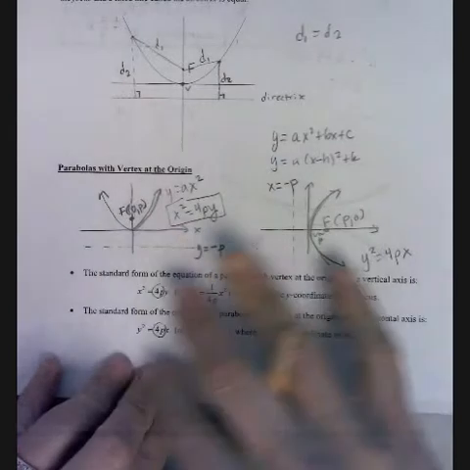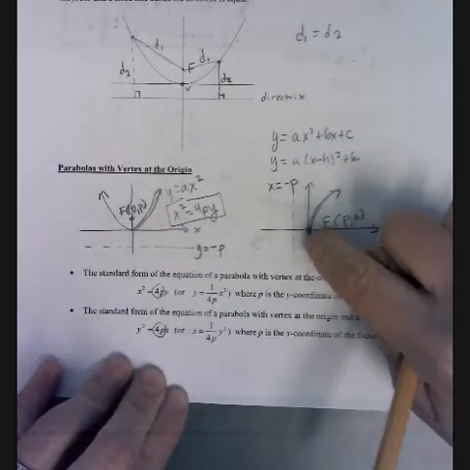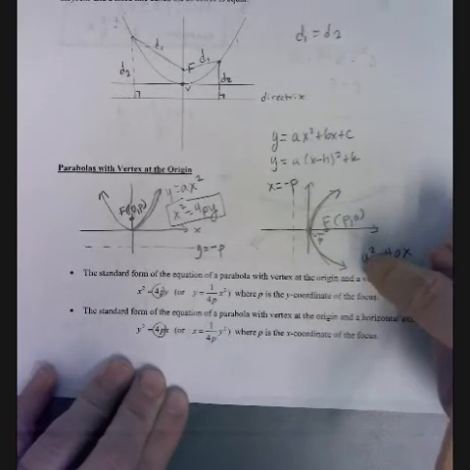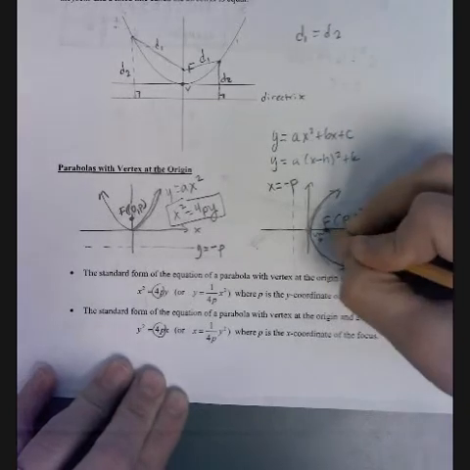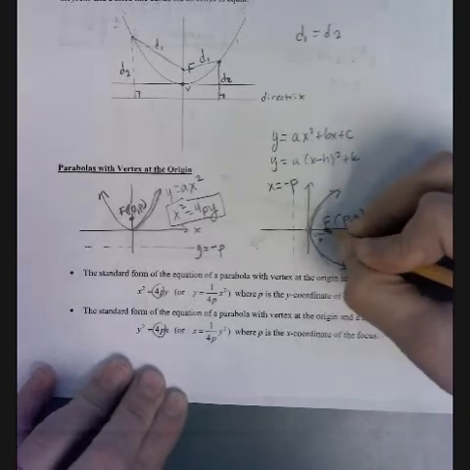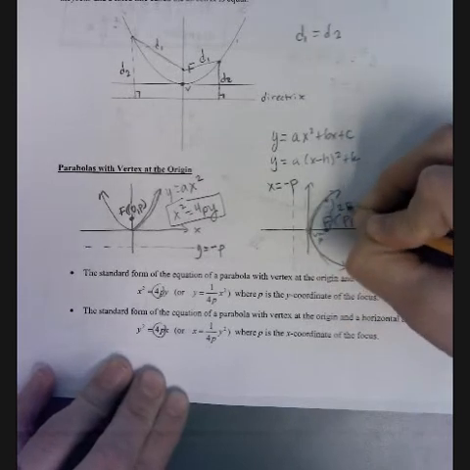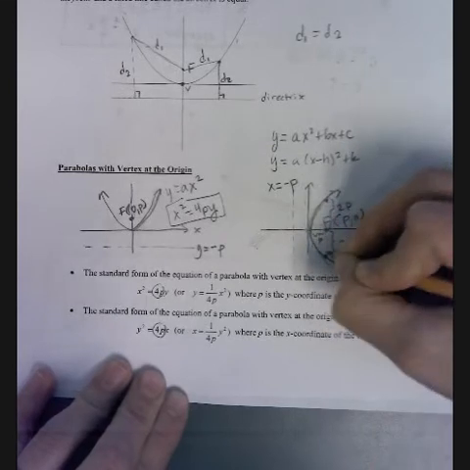The vertex is 0, 0, of course, you know that point, and you know where the focus is. But if you want to get a good graph, you should have a couple more points. So this length here, p, if you double that length, and from the focus go up that length, so this is 2p, and down that length, this is 2p, you'll get 2 more points on the parabola.